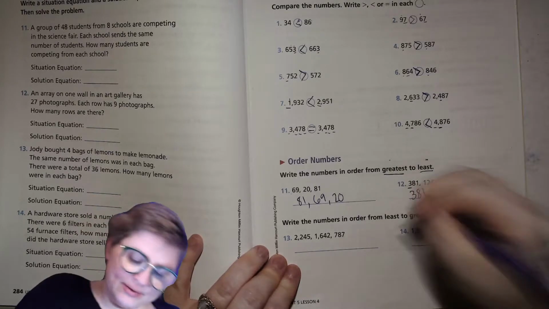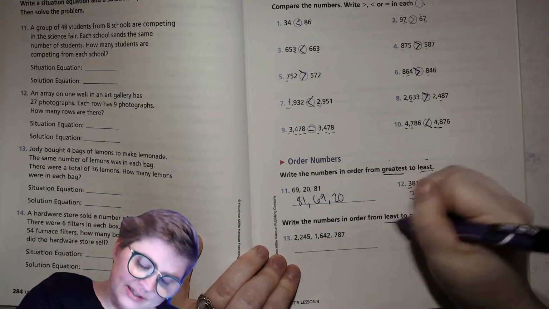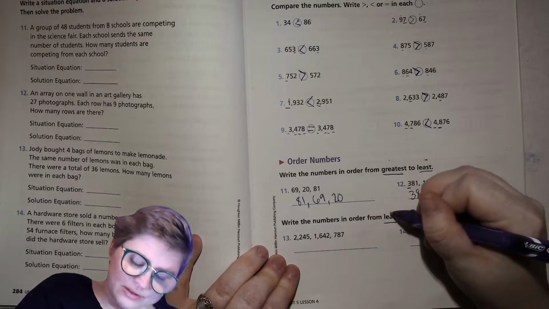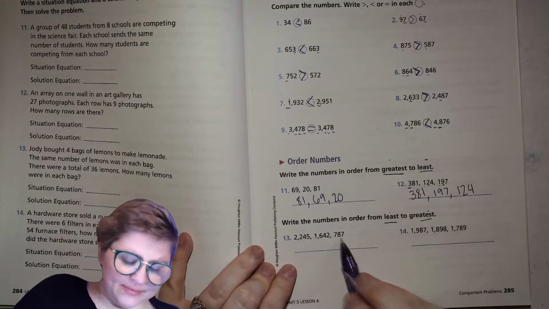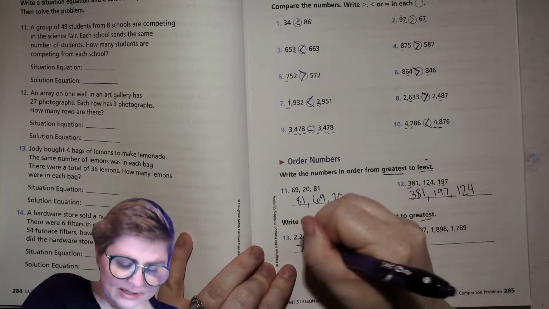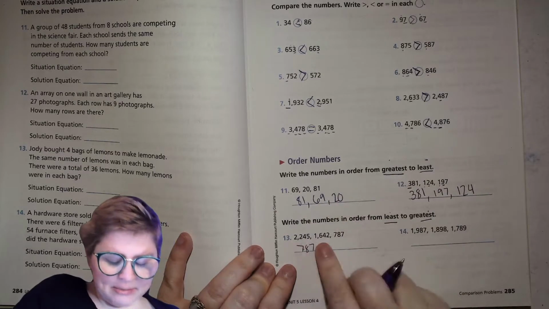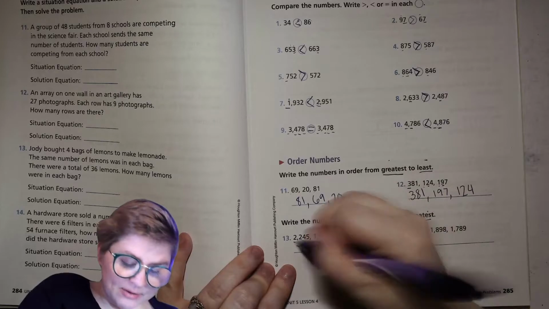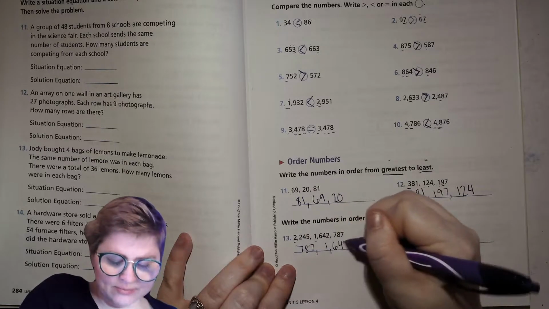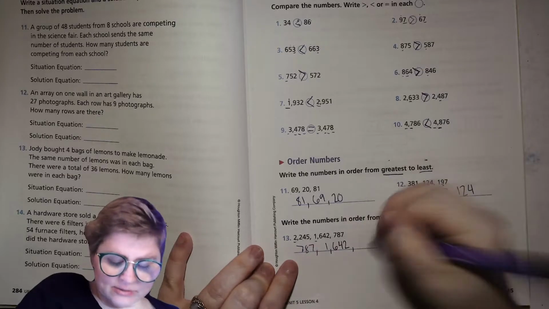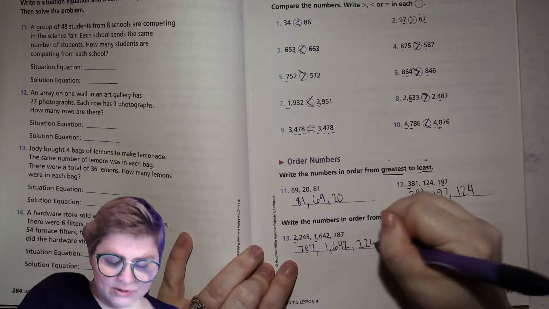Now we're going to put the numbers in order from least to greatest, so from small to big. So what's the smallest out of these numbers? 787. The next biggest, 1,000 compared to 2,000, so we'll say 1,642. And then the last one, 2,245.